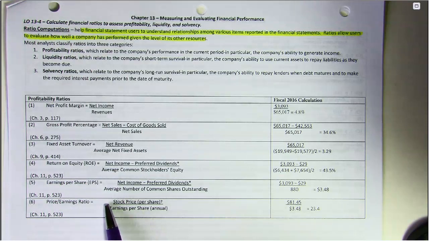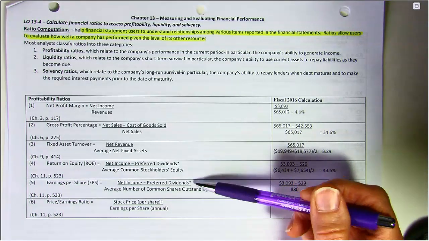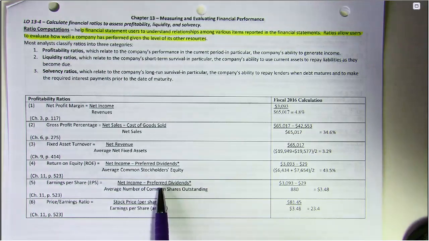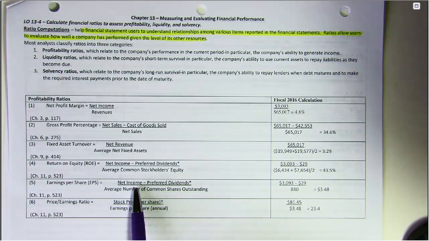Number 5 is earnings per share. Again, a ratio we learned in Chapter 11. And the numerator is the same as return on equity, net income minus preferred dividends. If there are any preferred stock shares, then we would subtract the dividends related to those out of the net income. So we would end up with net income that's only available to common stockholders. And then instead of dividing by the equity dollars, we divide by the average number of common shares outstanding.